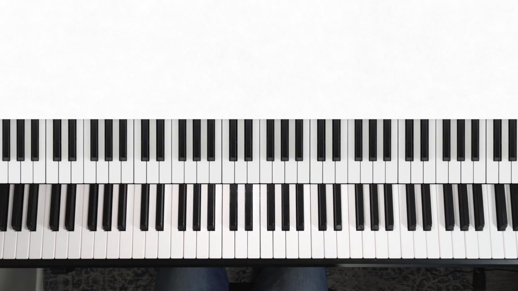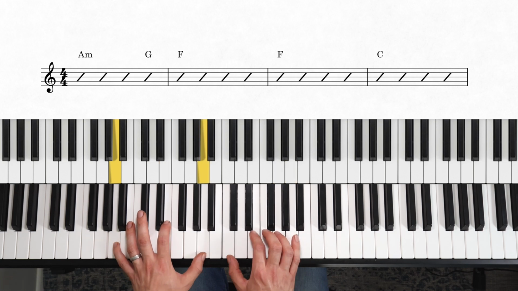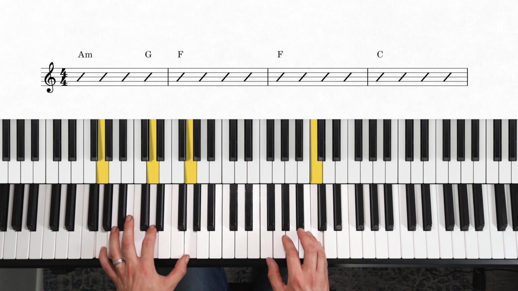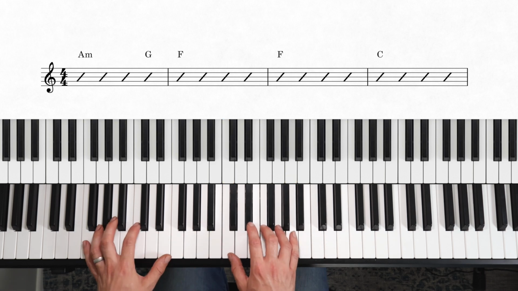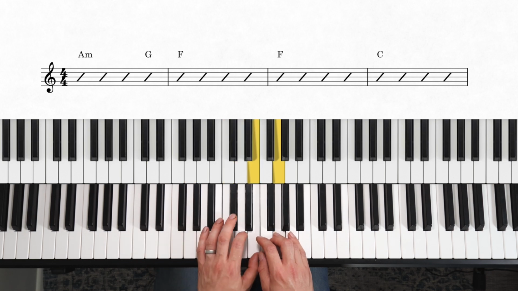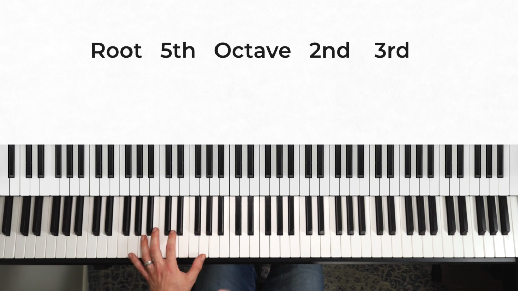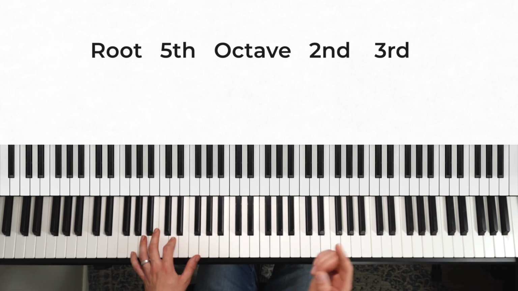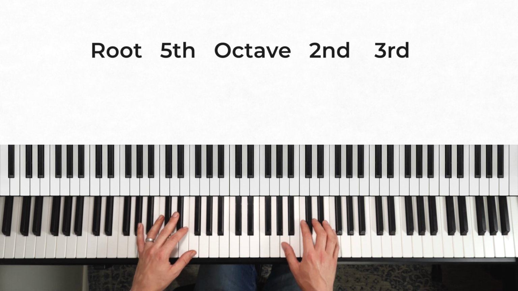Let's look at the example again slowly. And that 2-3 movement on a G major chord was what I played earlier at the end of that passage from Song from Secret Garden.